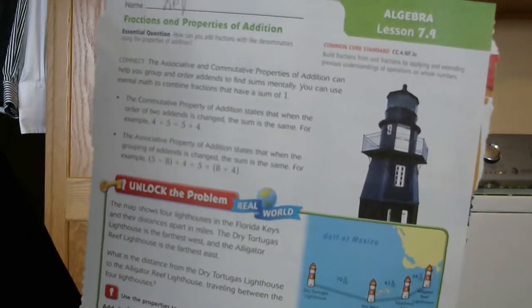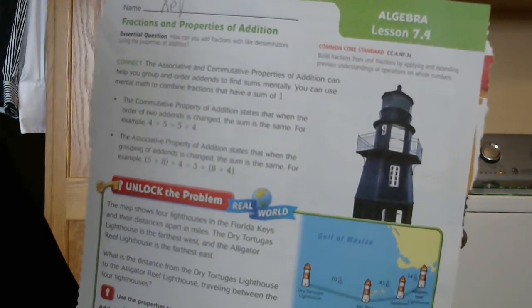Hello, fourth grade. Today's lesson 7.9 is on fractions and properties of addition. And it says, how can you add fractions with like denominators using the properties of addition? So we're going to talk today about the properties of commutative and associative.